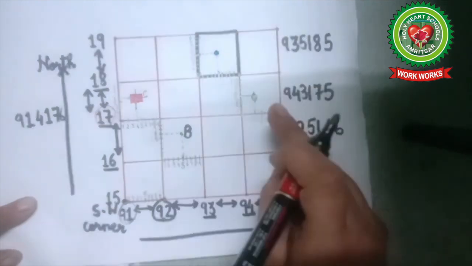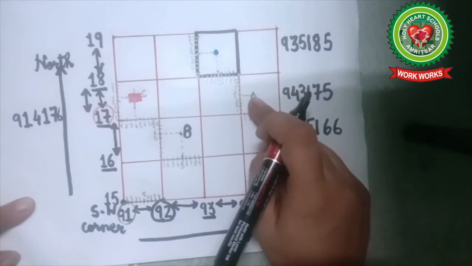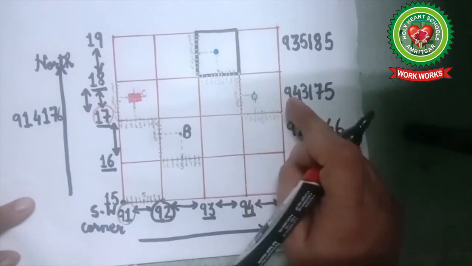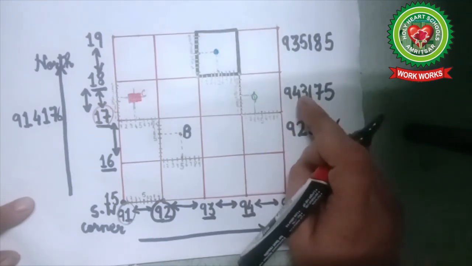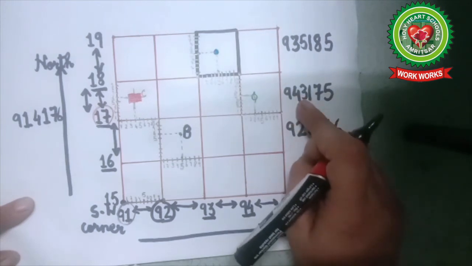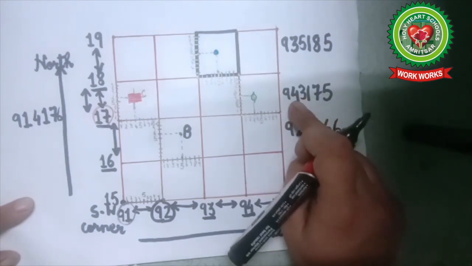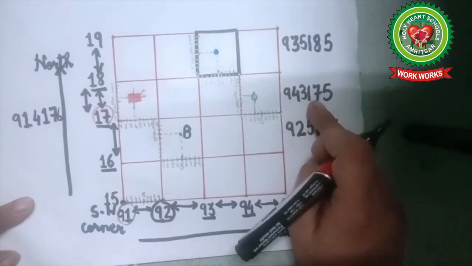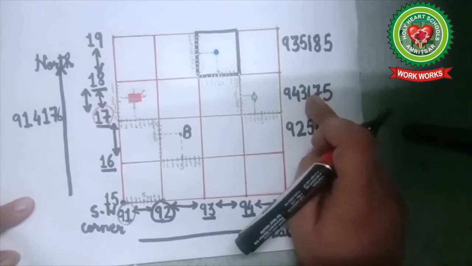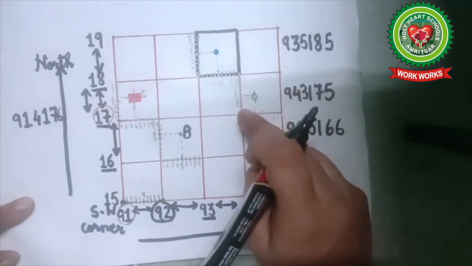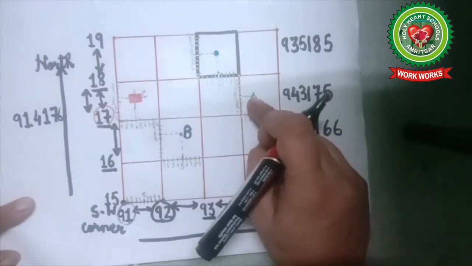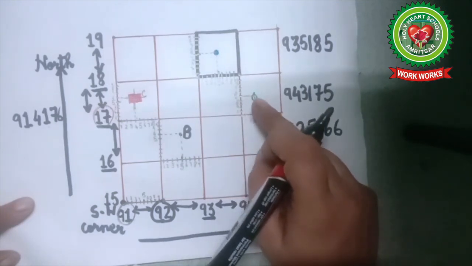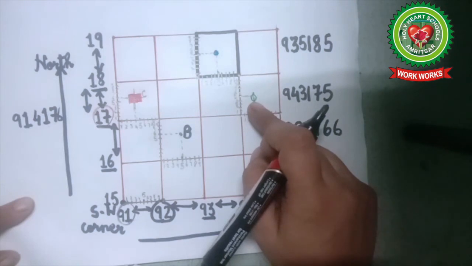Then we learnt the 6-figure grid reference of this deciduous tree on the topographical map as 943-175, in which the first 3 digits 943 refer to the eastings of this deciduous tree, and the next 3 digits 175 refer to the northings of this deciduous tree on the given topographical map.